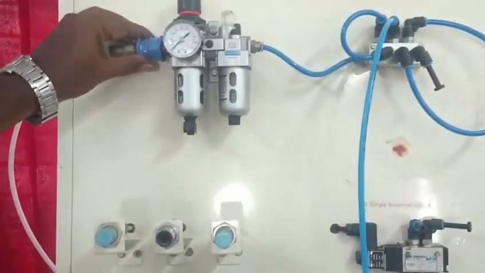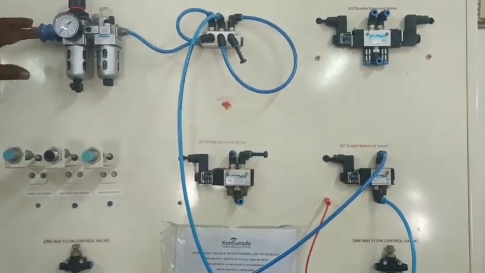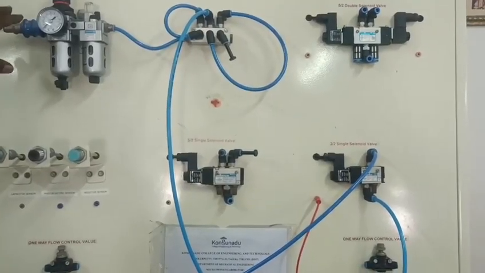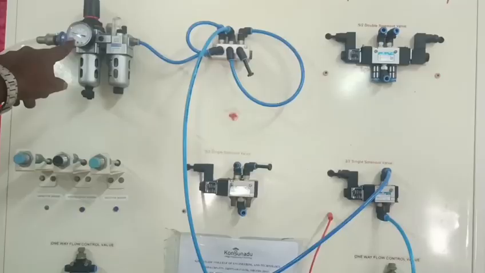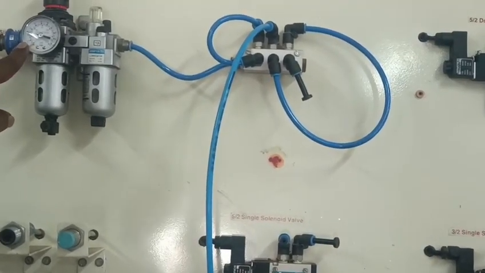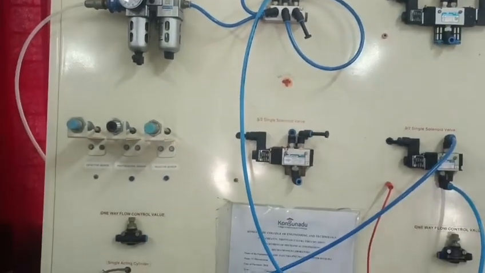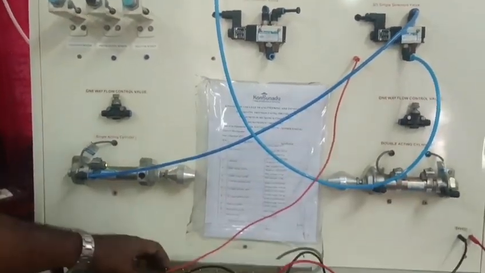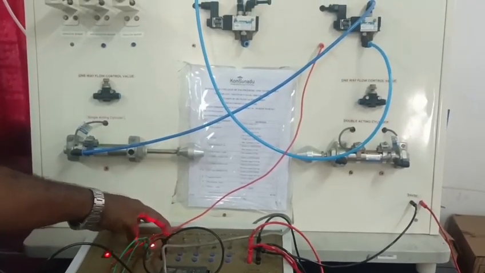Here the air is not enough, so you have to turn on the air up to 2 to 3 bar. Then you do the operation and the cylinder will extend. After turning on the air compressor, we can get more than 2 bar pressure. If it is enough, you turn off the compressor, then you extend the limit switches. If I am pressing the switch, the cylinder will extend.